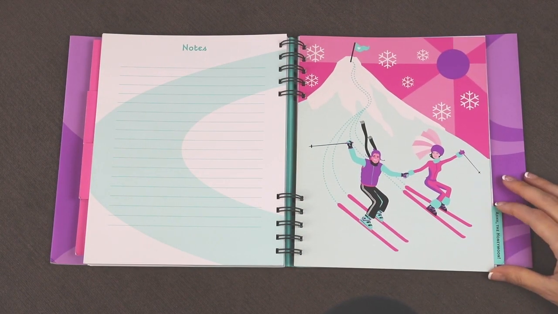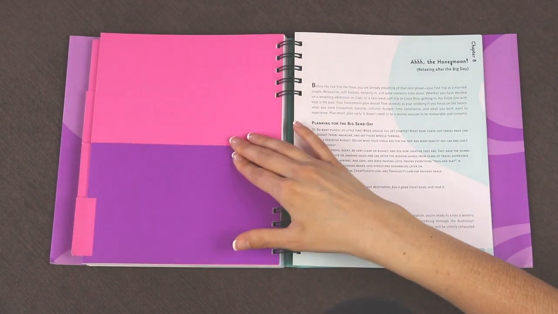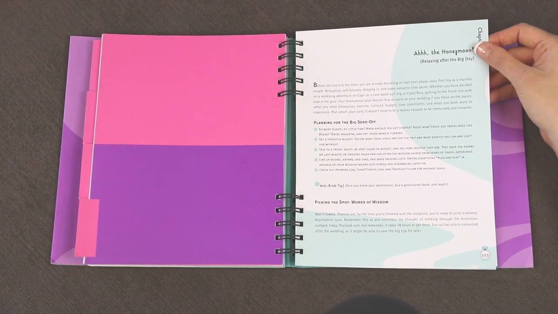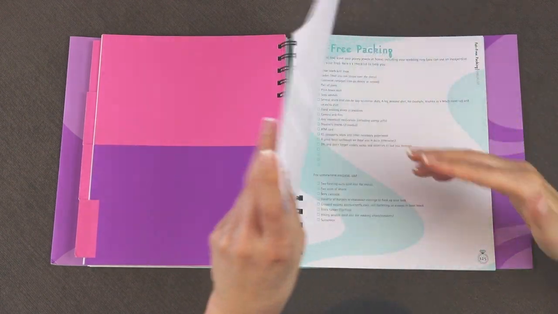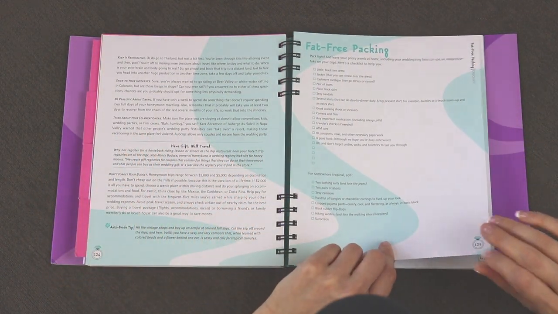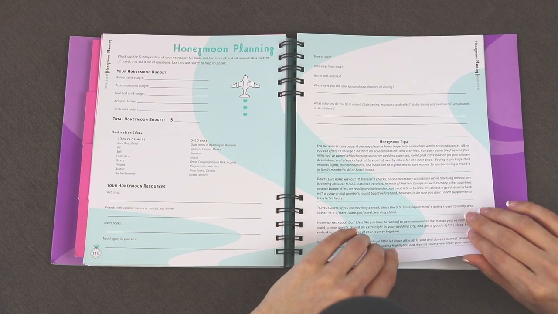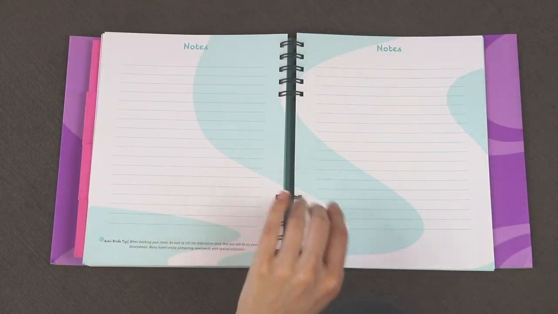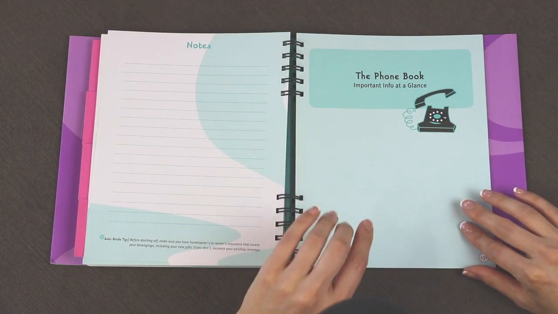And now we're finally at the last section, which is the honeymoon. And again, file folder over here. And this says relaxing after the big day, planning for the send-off, words of wisdom. We have fat-free packing, so it kind of tells you what you should take with you, how to plan and budget for your honeymoon, and some tips over here. And then it goes right into a notes section.